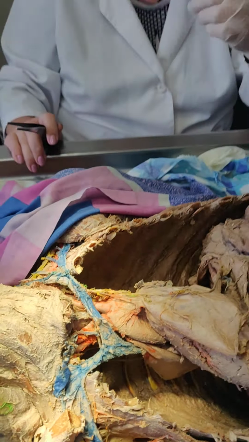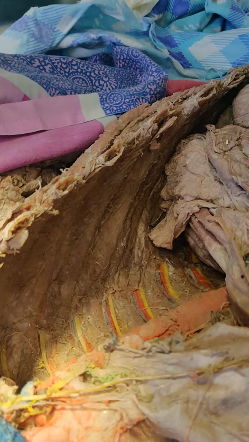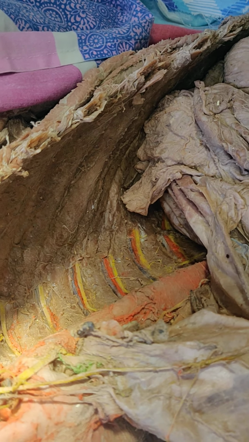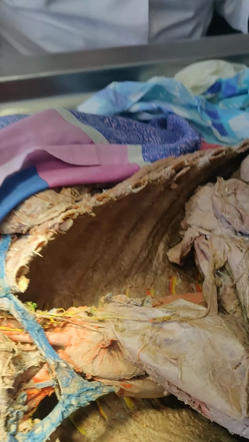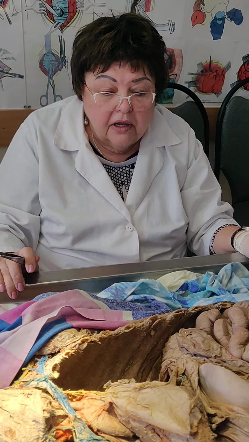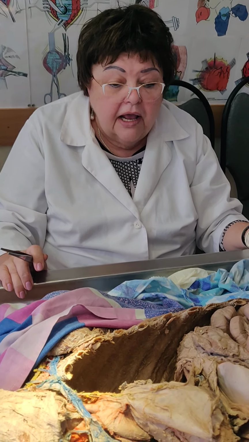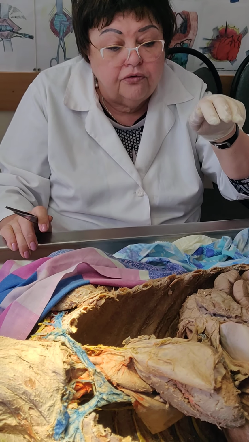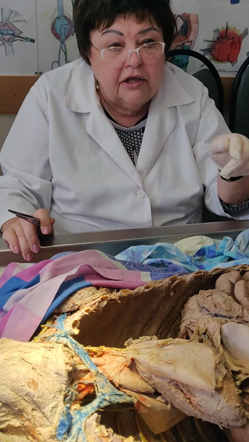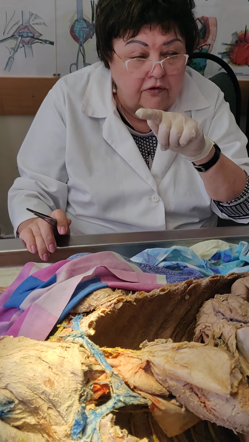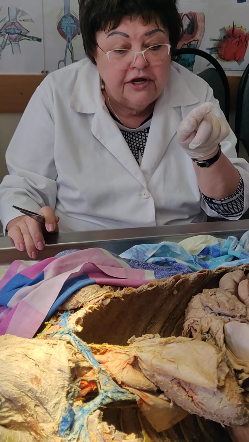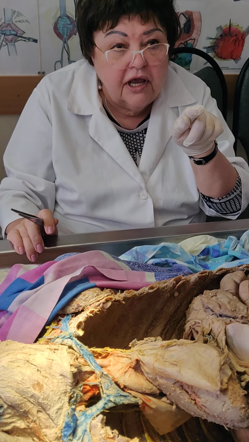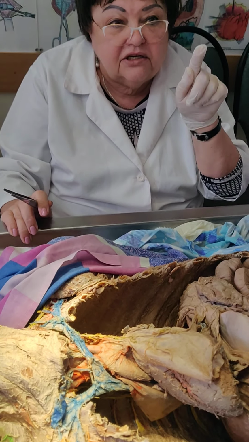And it passes along the left side of the vertebra up to the 12th thoracic vertebra, and then transits through the diaphragm in the aortic foramen, and posteriorly to this artery we can see the thoracic duct.